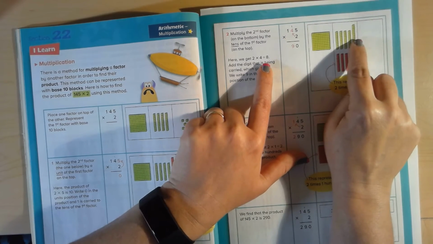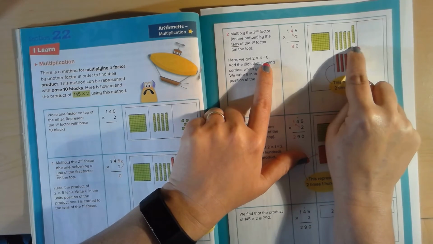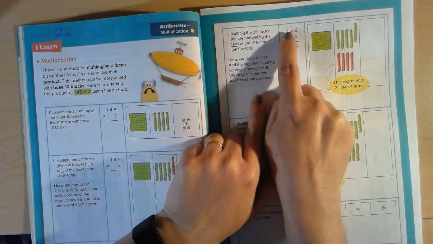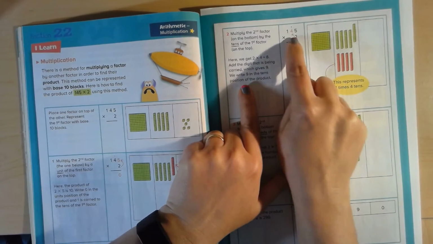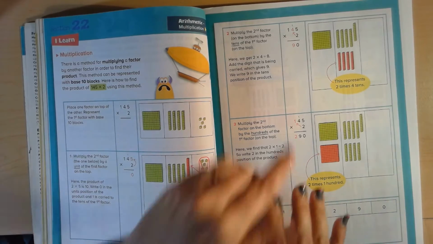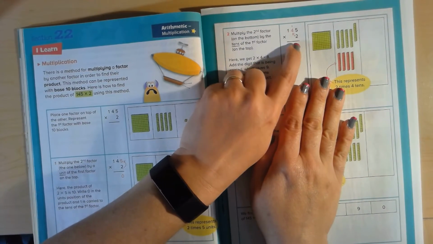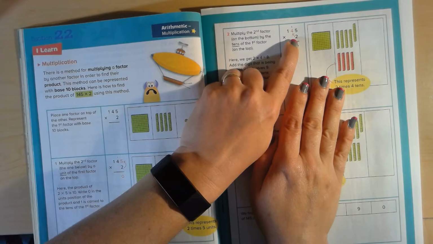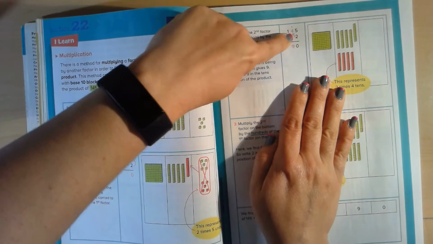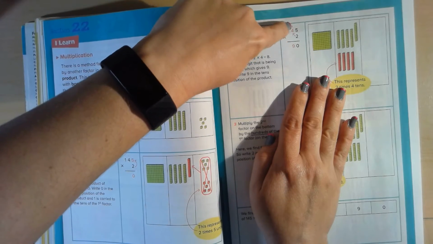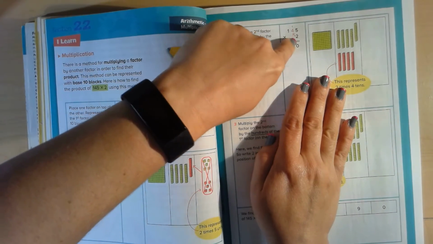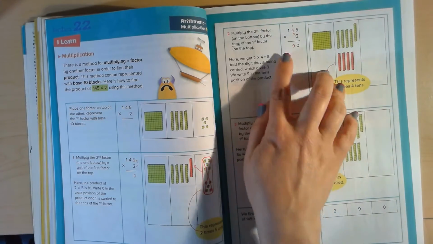But don't forget we had that 1 group of 10 before. So 4 times 2 is 8, plus the 1 that we had carried over equals 9. So this is what's really important to remember, is that you multiply your factors first, so 2 times 4, and then you add after the number on top that you've carried over. So 4 times 2 is 8, plus 1 is 9.